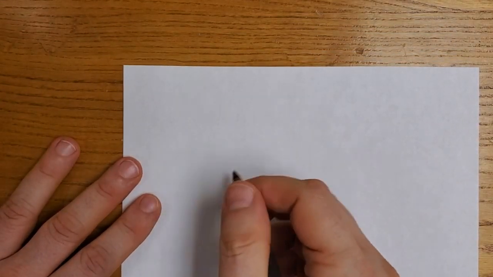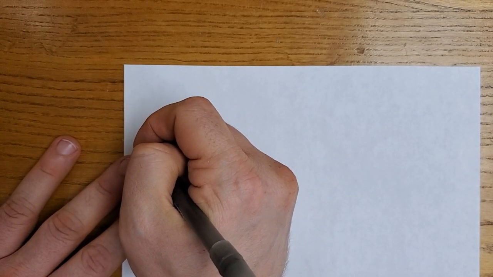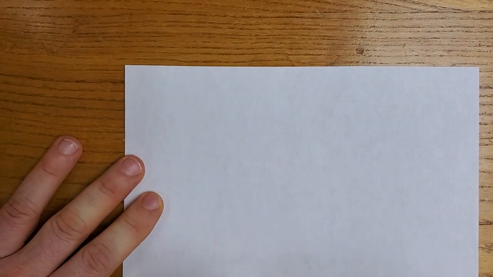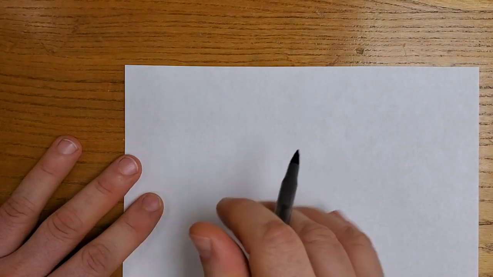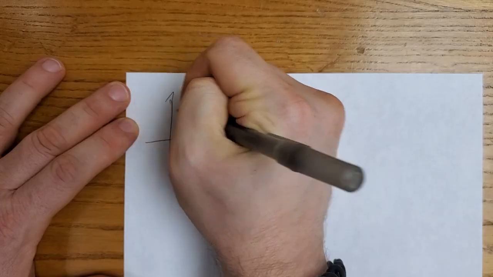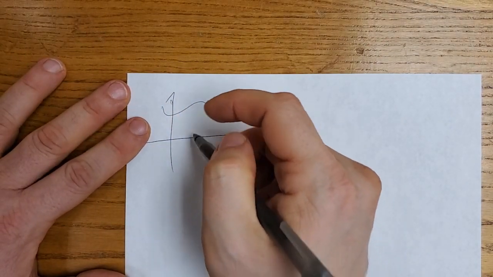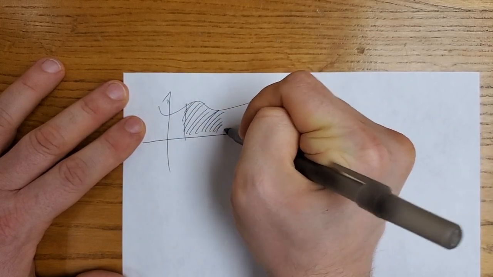Okay, and the main thing that you do with an integral is the definite integral. What we were just talking about is the indefinite integral, where you're just finding the equation. But if you do a definite integral, you have some function, whatever, and you want to know the area underneath that function in some bounds.